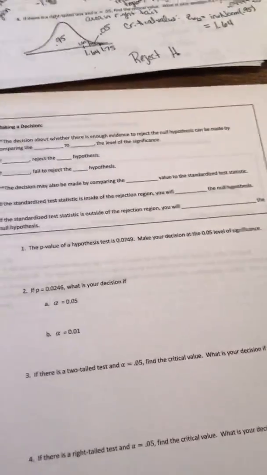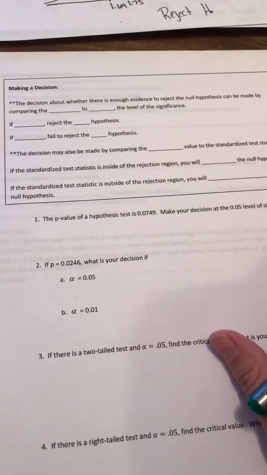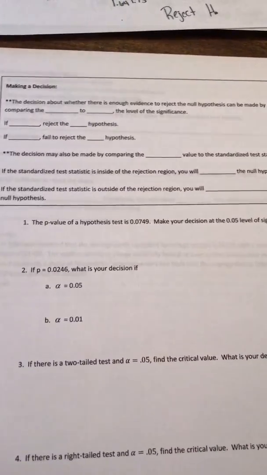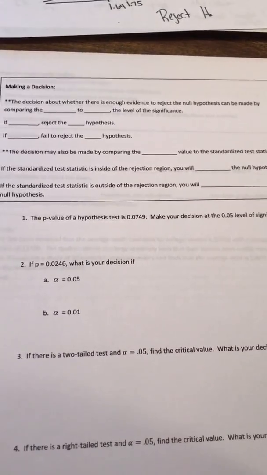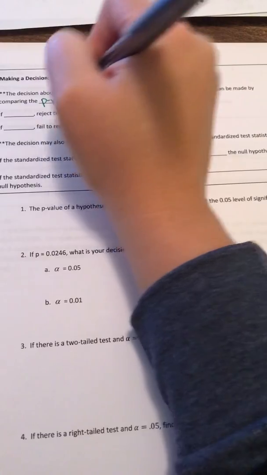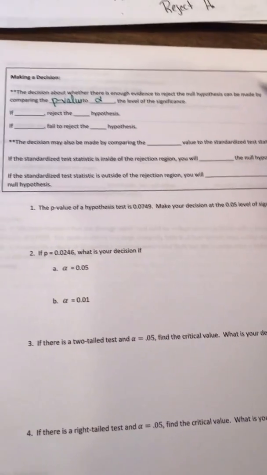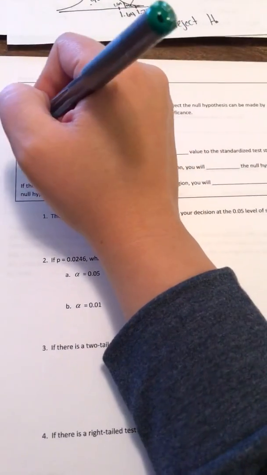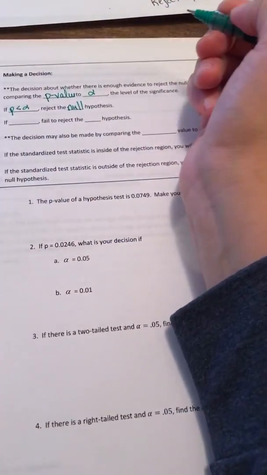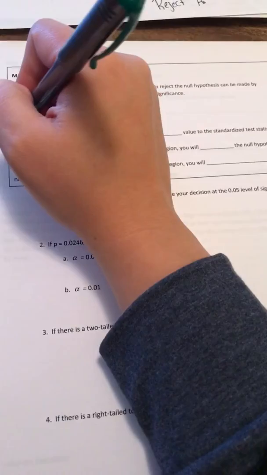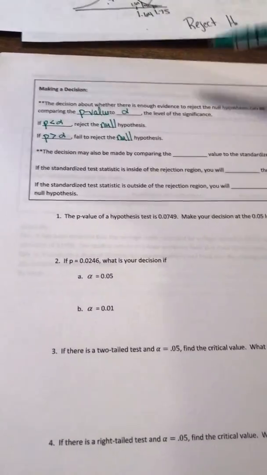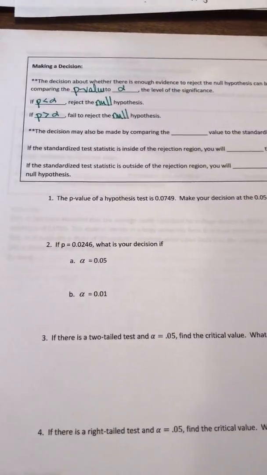So the next part is making a decision. So this is whether or not you reject or fail to reject. What I kind of hinted at a minute ago. So the decision about whether there is enough evidence to reject the null hypothesis can be made by comparing the p-value to alpha, the level of significance. If your p is less than alpha, then you reject the null hypothesis. If p is greater than alpha, you fail to reject the null hypothesis. So when you make a decision, it's always about the null hypothesis.